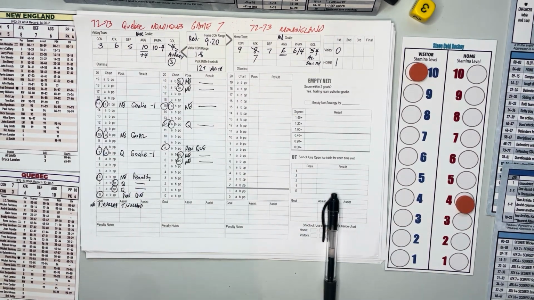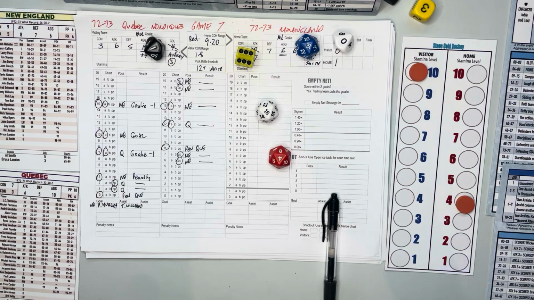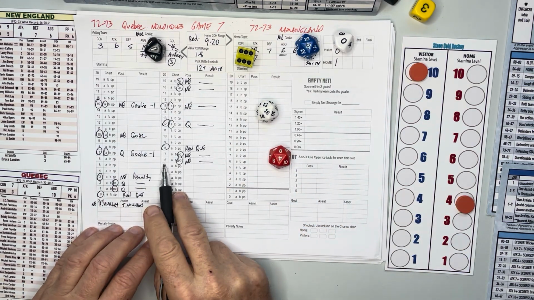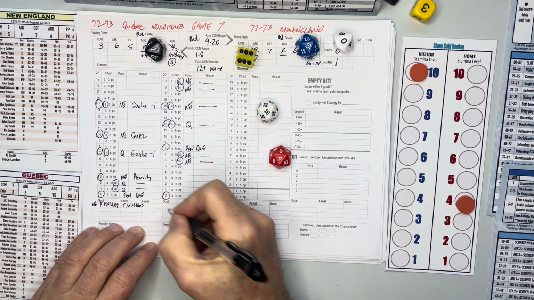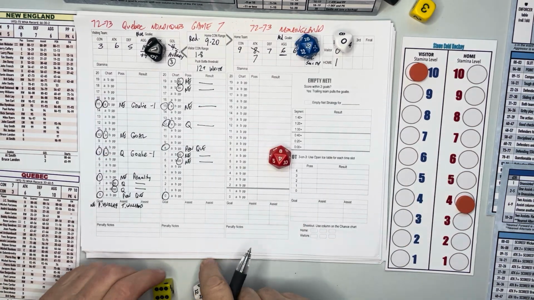Quebec playing a great game here in Game 7, even though they're behind. We've got a 6, and we're on 6, so we're down to 0. We're going to have another puck battle.